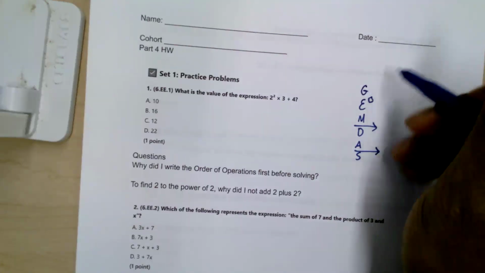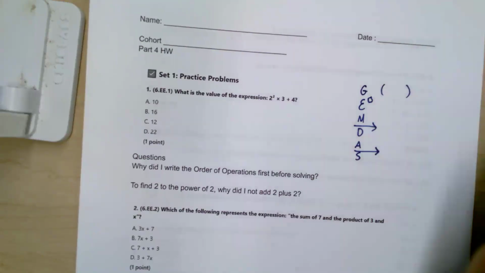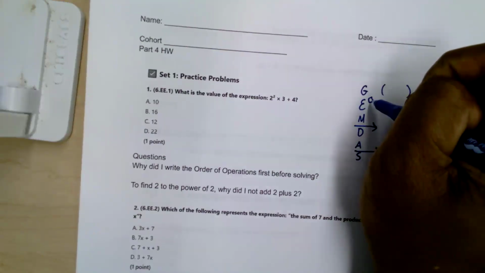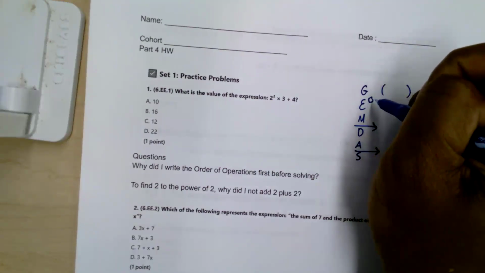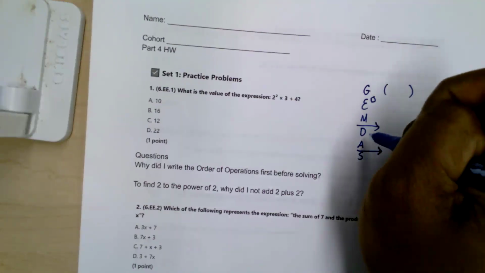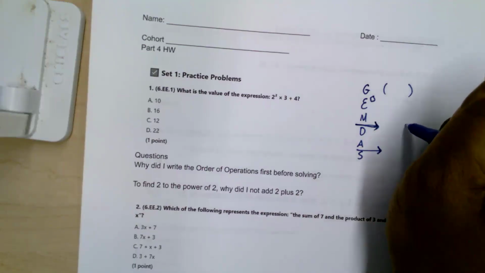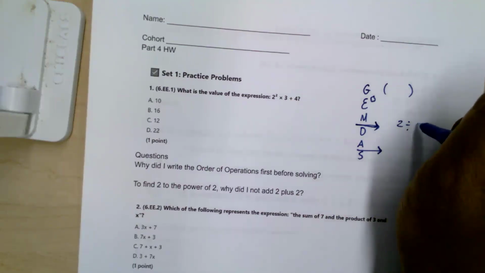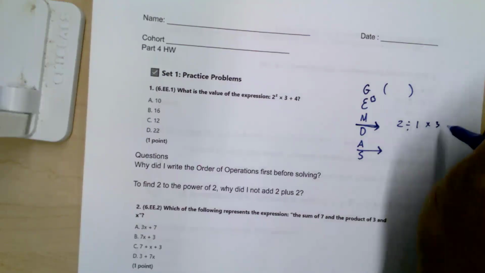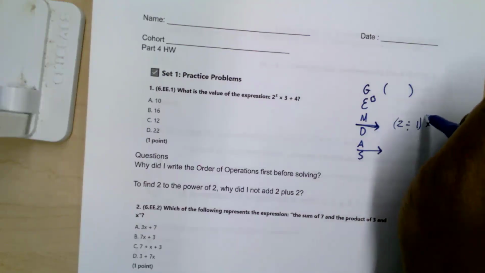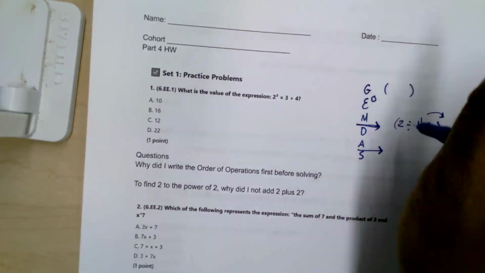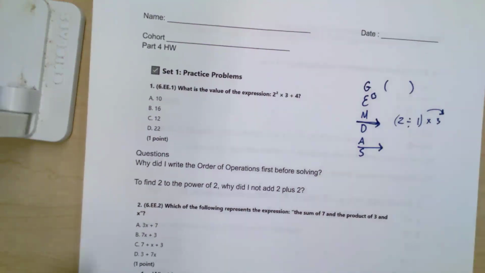So groupings, like numbers that have parentheses in it, of course, exponents, like 1 to the second power, 2 to the third power, multiplication or division from left to right, which means that if there's a number that is divided by, so like 2 divided by 1 times 3, you want to do this first before you do that, because it's like that. Same thing for adding or subtracting.